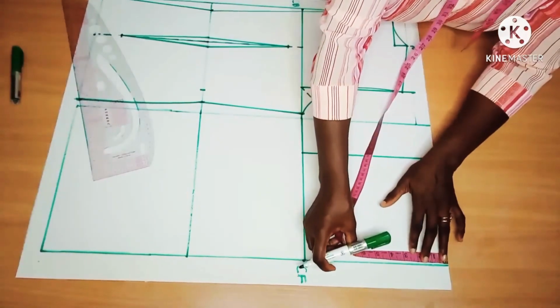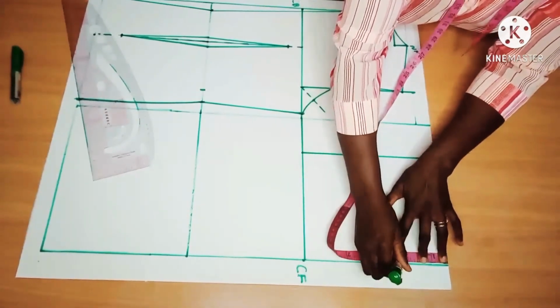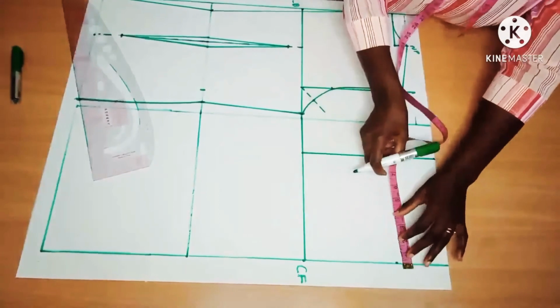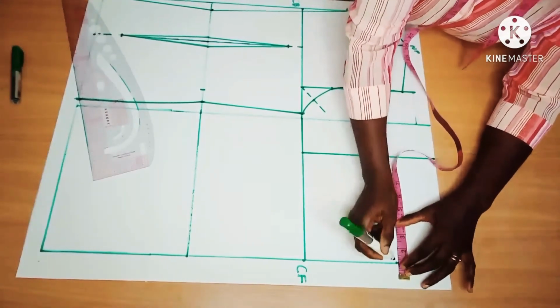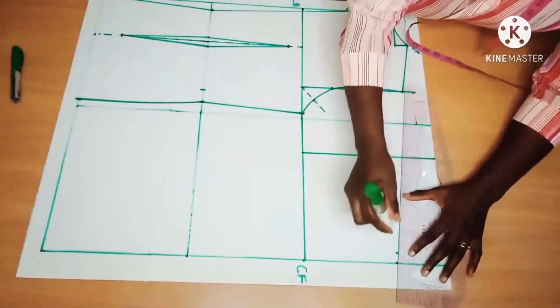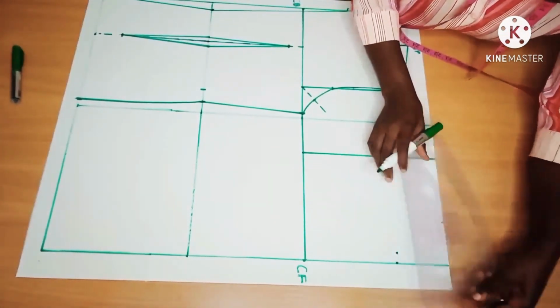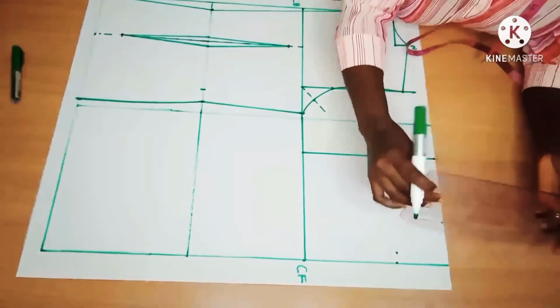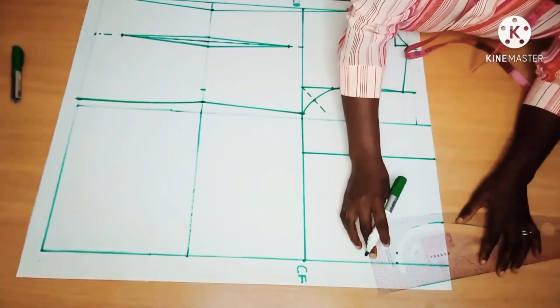But here we're coming down by 3.5 inches. Then come in by 3/4 inch. This is also to determine where the neck curve ends. Well, let's just form the curve already.